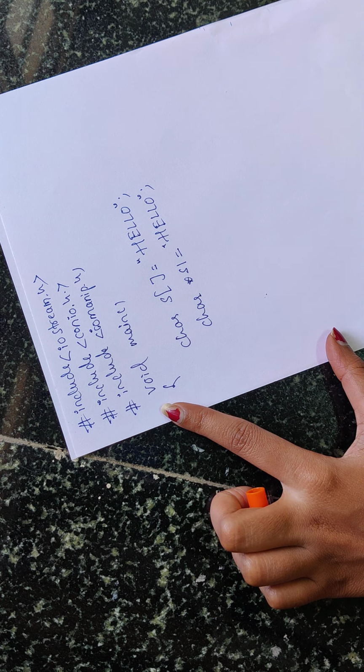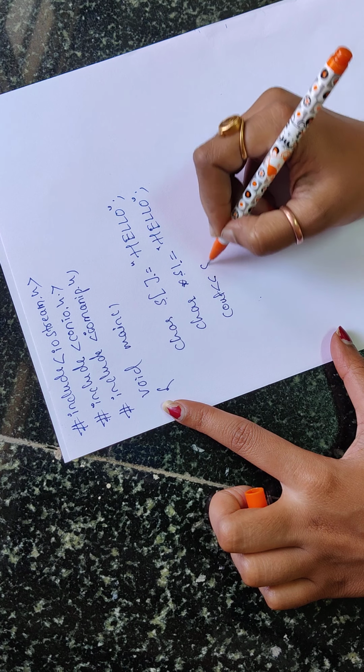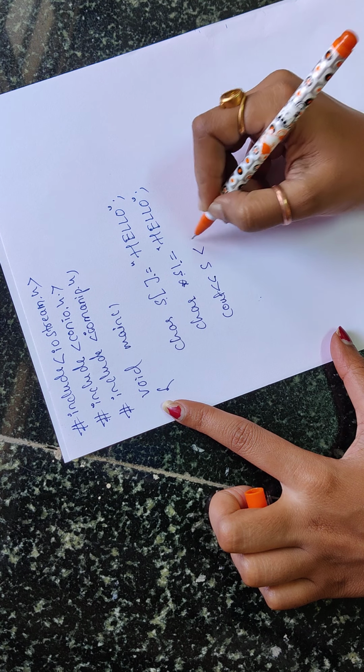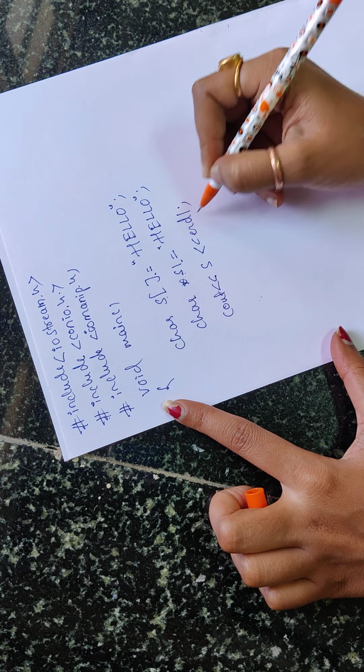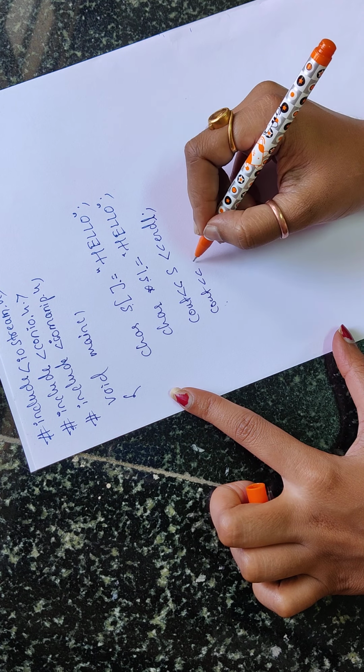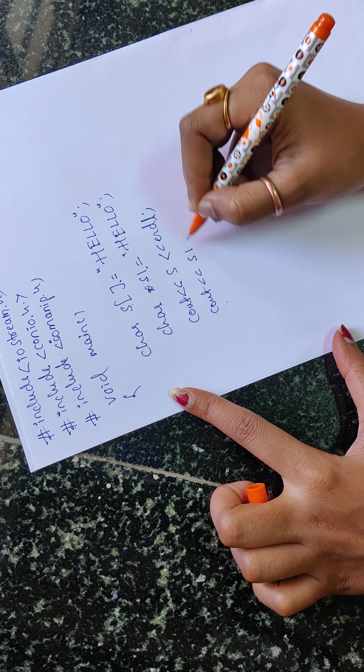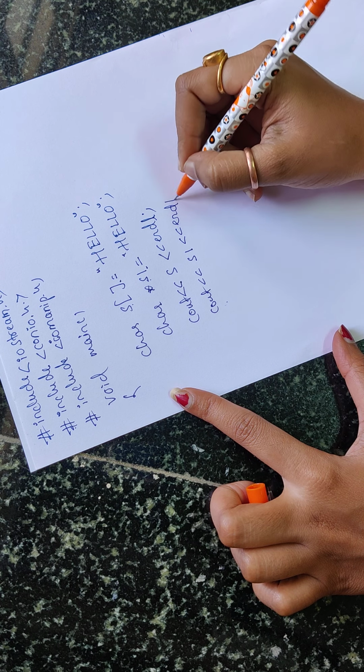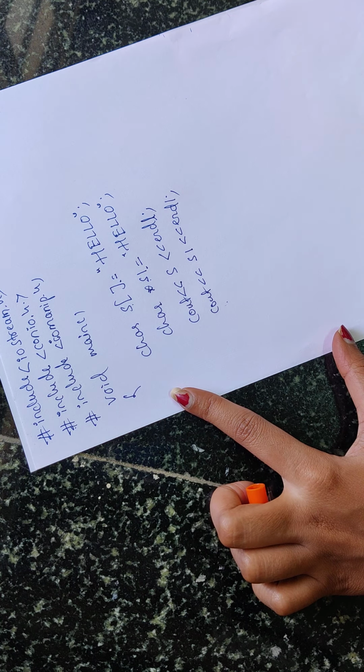Done. Let me write cout s endl. First let me write the code and then I'll explain how it works. Then cout s1 endl.